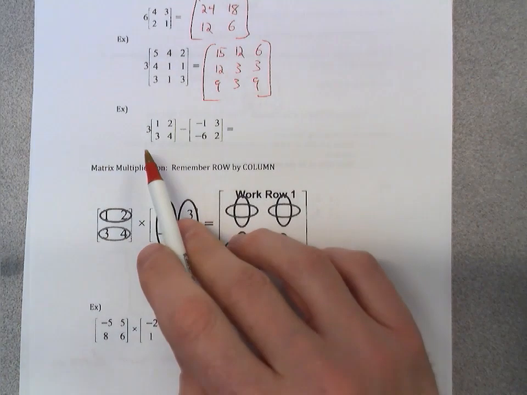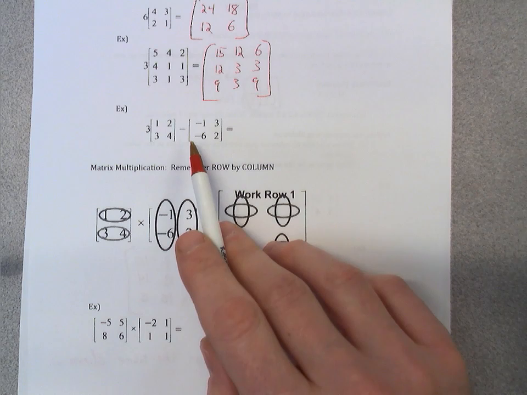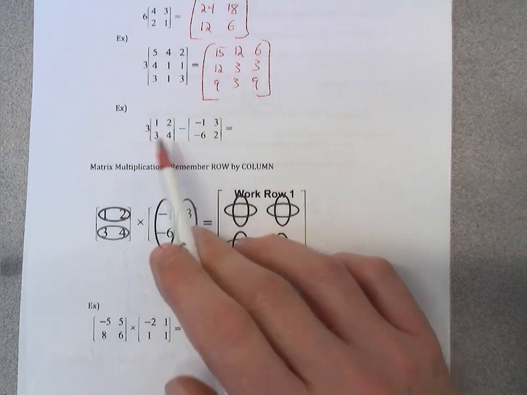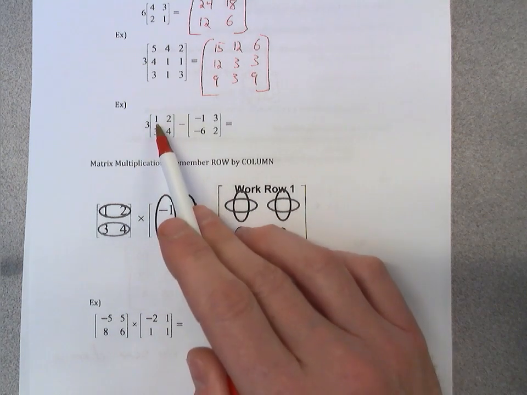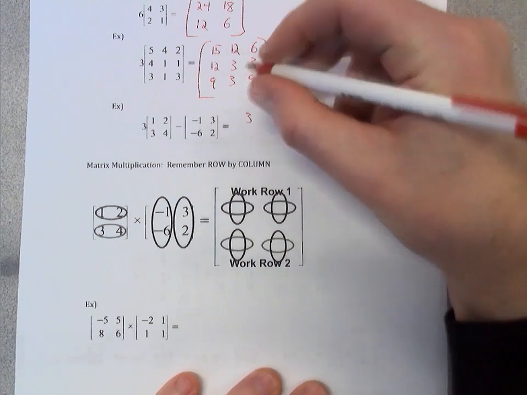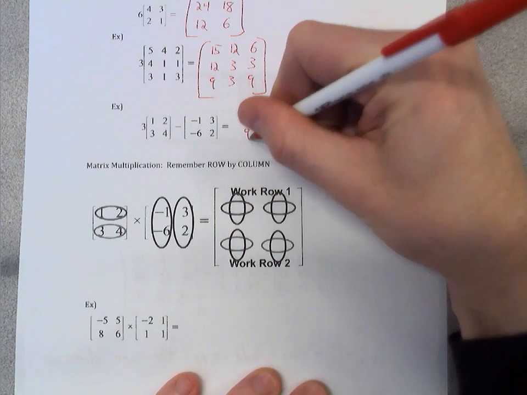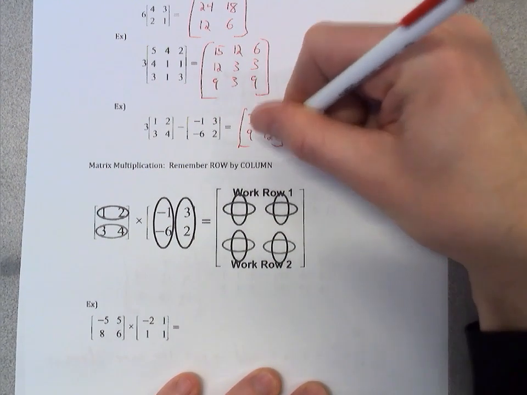Now we're doing a multiplication and subtraction problem. We still apply the rules of PEMDAS here. So we're still going to distribute this 3 into this matrix first, which will give us 3 times 1 is 3, 3 times 2 is 6, 3 times 3 is 9, 3 times 4 is 12. So this is our new matrix.